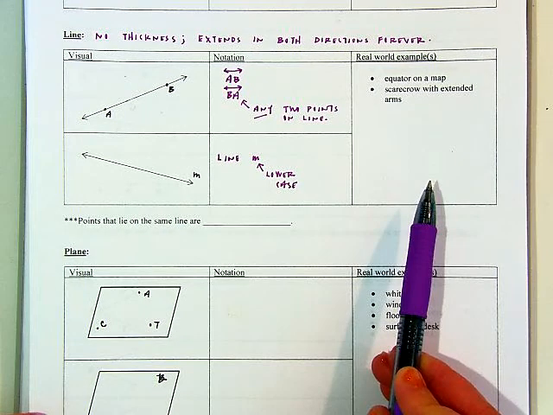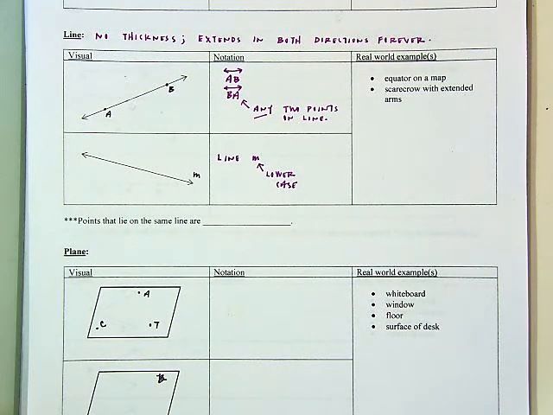Okay, some ways to visualize in the real world. You can picture the equator on a map, since it's going to keep extending in both directions. I also like to picture a scarecrow with their arms extended, pointing in both directions. So again, these are just ways to help us visualize lines.